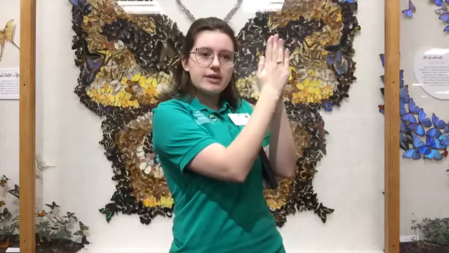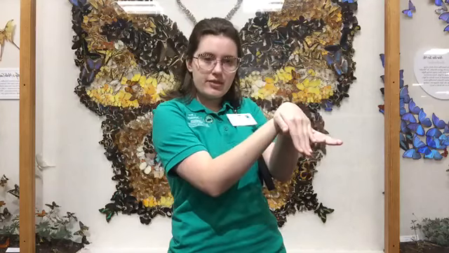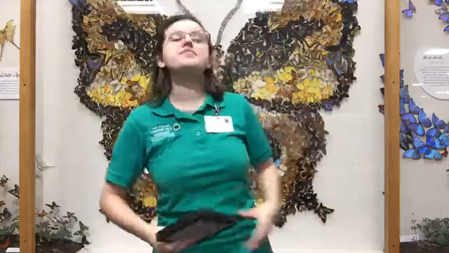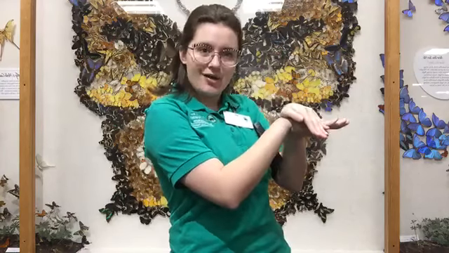But when you have a butterfly, when it lands on a leaf or a flower, its wings fold up, like that. And a moth, when it lands, its wings fold down, like that. So, if you see something in your backyard, and its wings fold up, it's a butterfly. If its wings fold down, it's a moth.